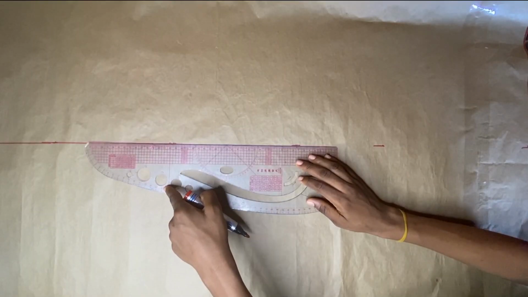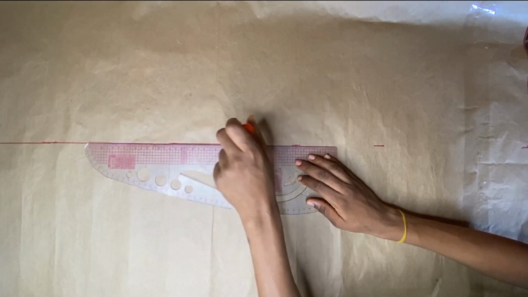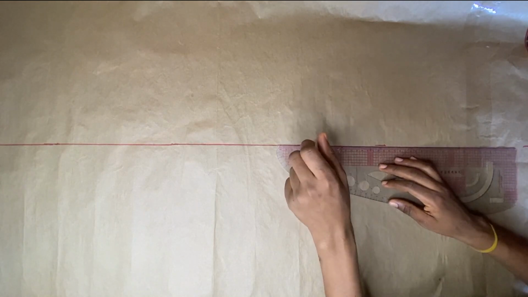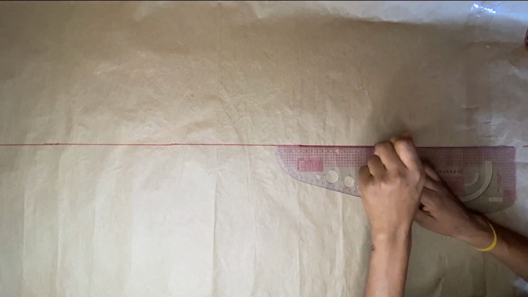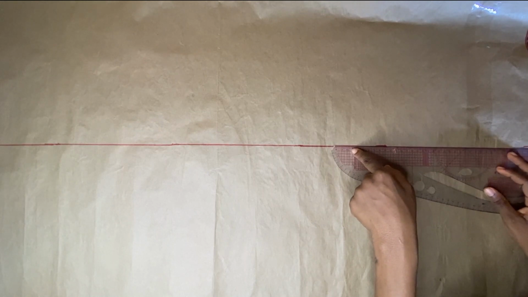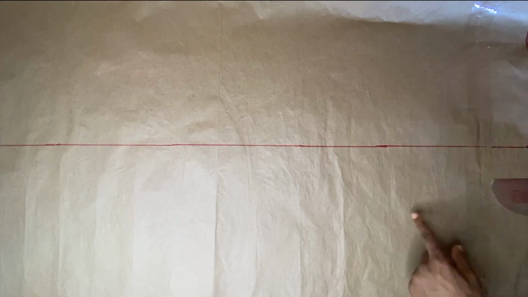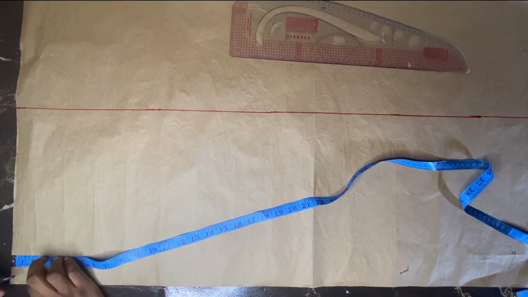That 1.5 inches is actually our seam allowance, which is going to make sense as you go through the video. So remember, your thigh measurement divided by 2 plus 1.5 inches. So that is what I took. I'm just marking that down to the length of my pattern paper.